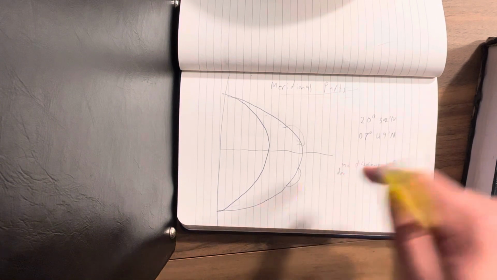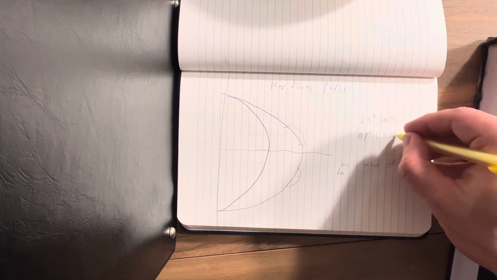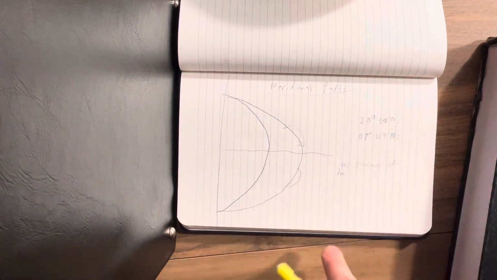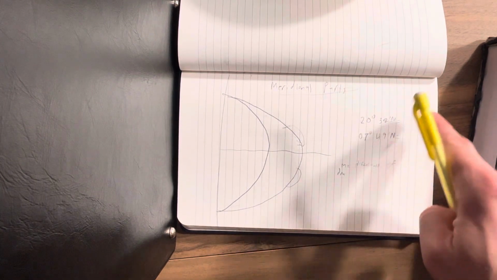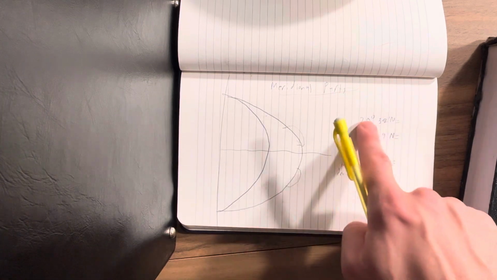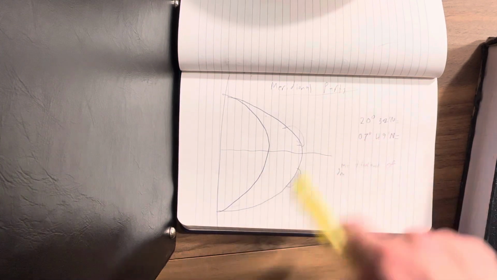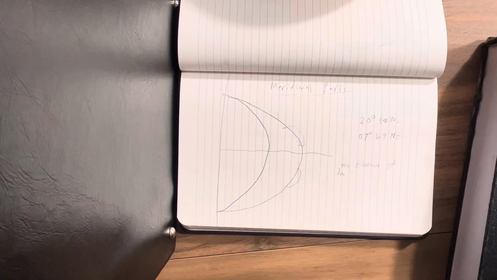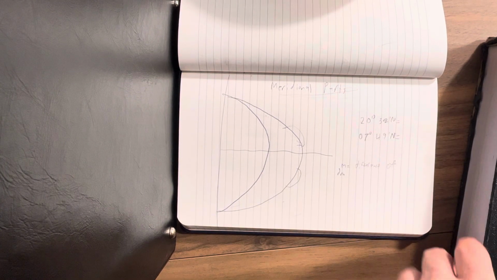So what you would do is, as we just proved, every single value of latitude has a corresponding meridional parts value. So you would take these two values, 20 degrees 32, 7 degrees 49, and you would go into the book and find their corresponding values.